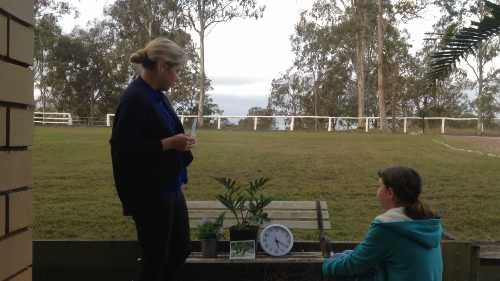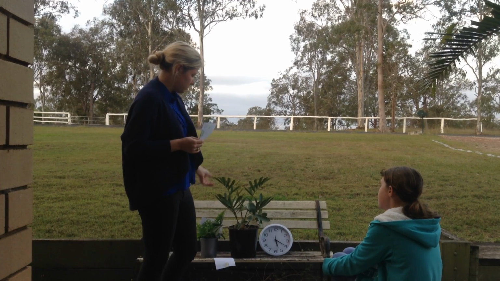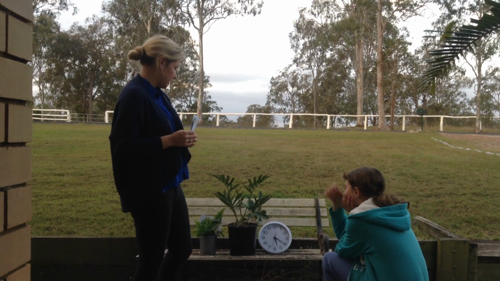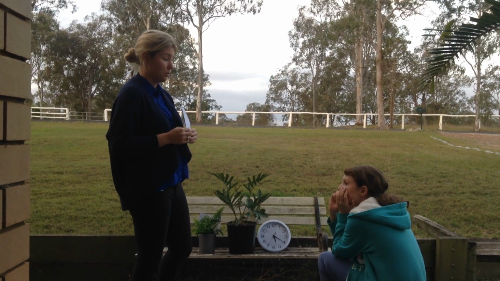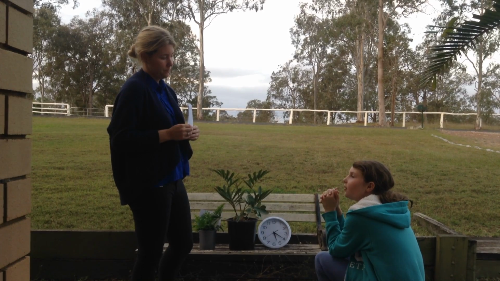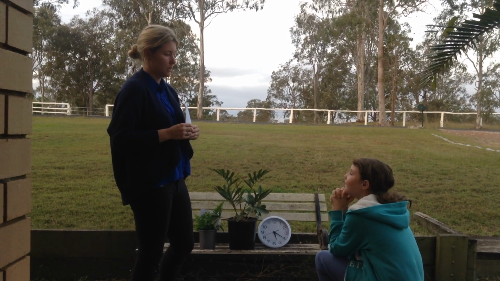So today we've learnt how to tell the difference between ferns and cycads, and now you can go home and tell your mum and dad if you have a fern or a cycad. Do you think they'll know which one they have? No. No, you'll be able to tell them something different.